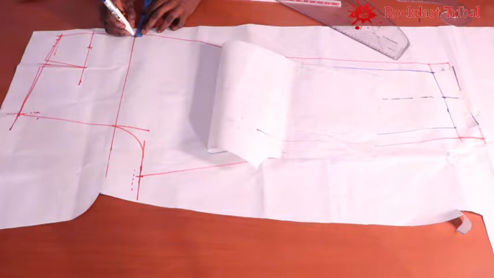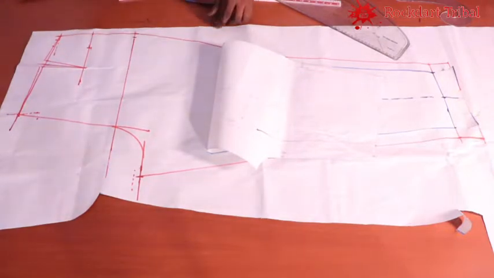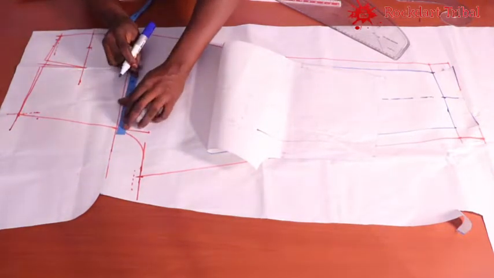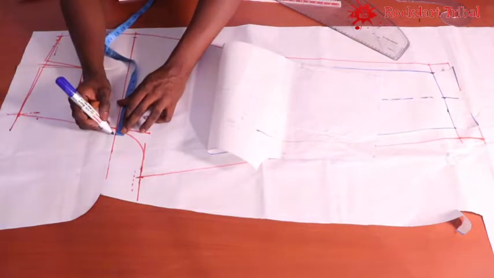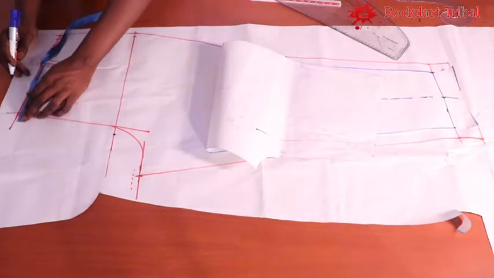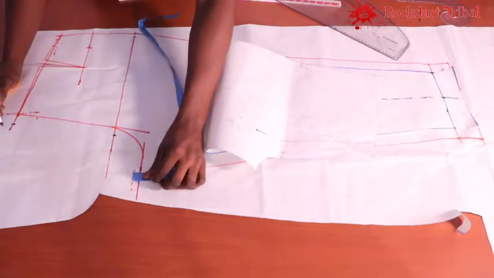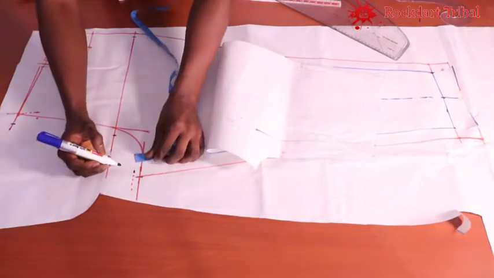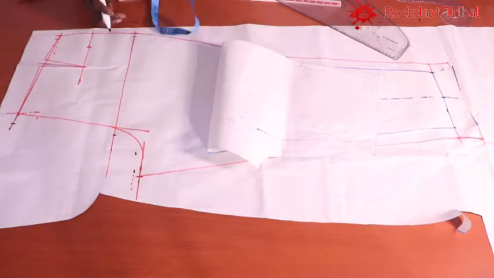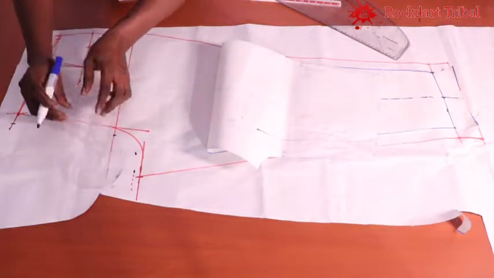So on my waistline, I'm taking 1/2 inch. That will be my sewing allowance. Then you can see I'm taking my inseam allowance. I'm using 0.75 on the hip, and on my waist I'm using 1 inch. As you can see, I'm getting the sewing allowance for the back side.